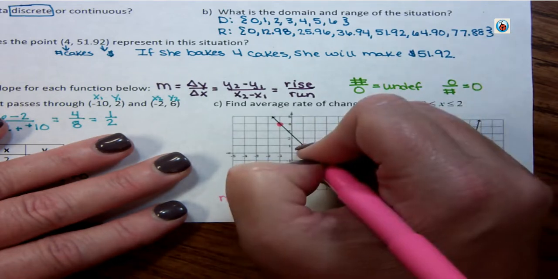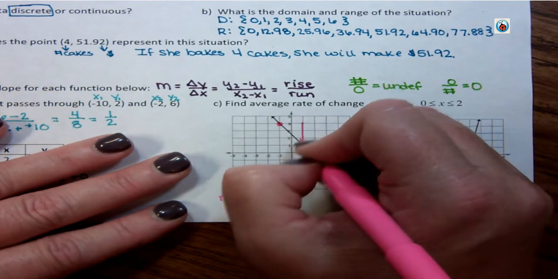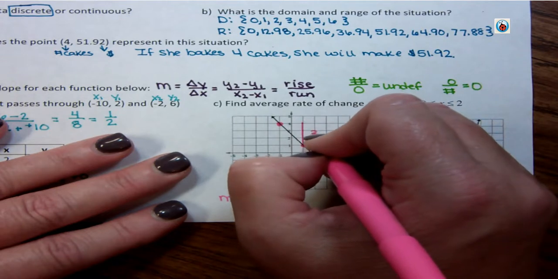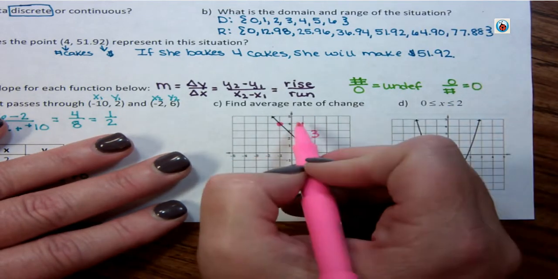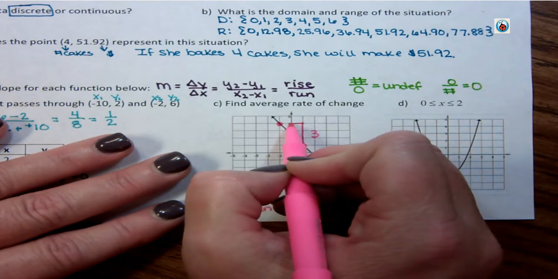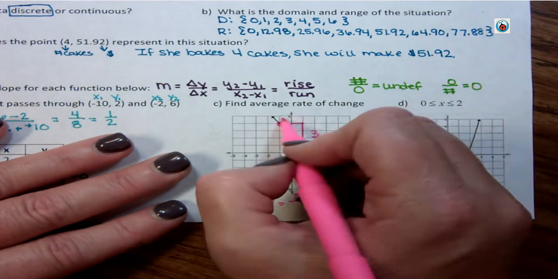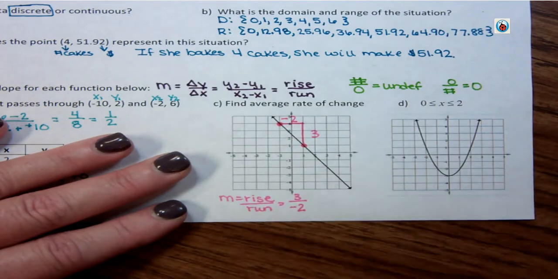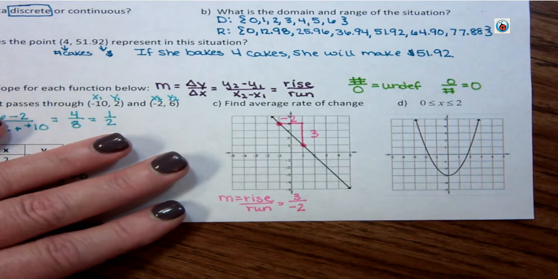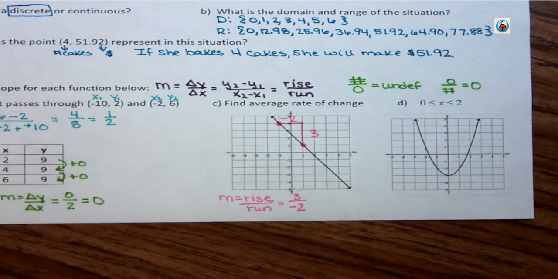So I'm going to go and count how much I went up. So I went up 1, 2, 3. Since I went up positive, it's a positive 3. Then your run is how much you go over, 1, 2. But we went left, so it's negative 2. So my slope is 3 over negative 2. That's also the same as negative 3 over positive 2.